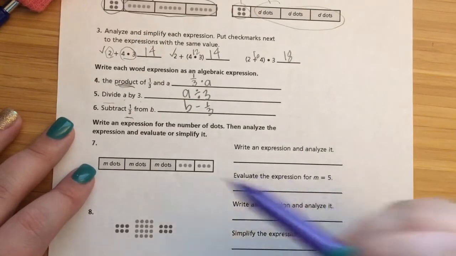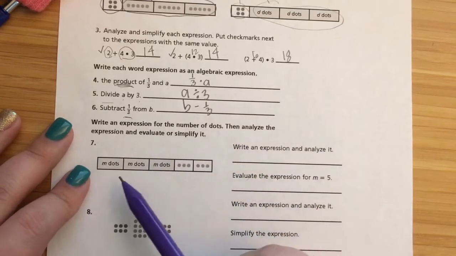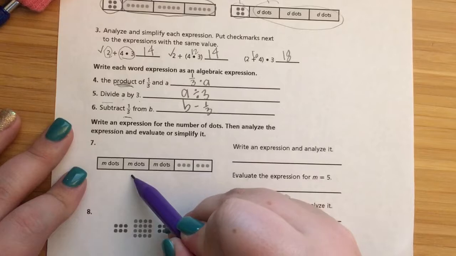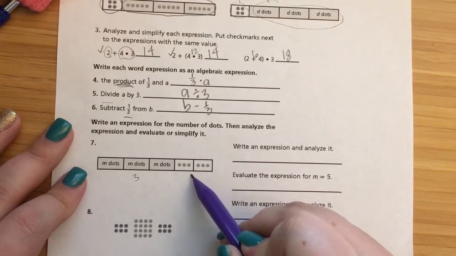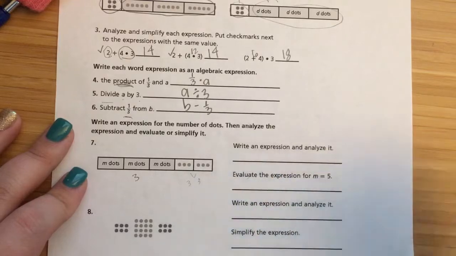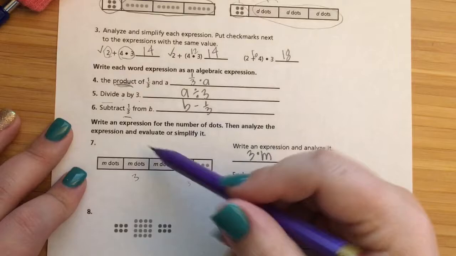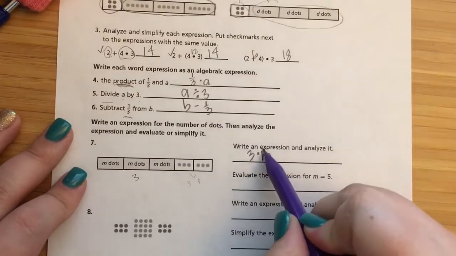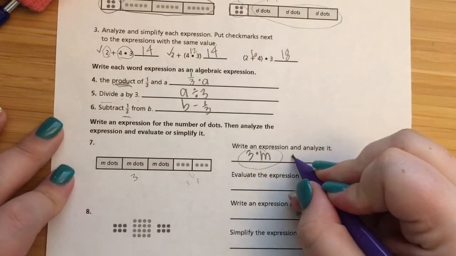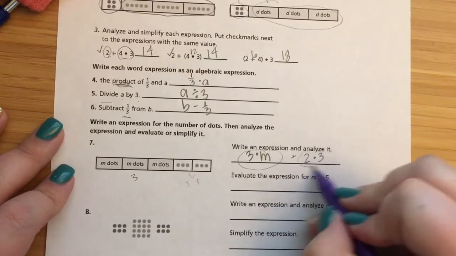Number 7. Write the expression for the number of dots, and then analyze the expression to evaluate or simplify it. If I'm looking at this expression as m dots 3 times, and then 2 groups of 3, I can write 3 times m plus 2 times 3, which would be 3m plus 6.